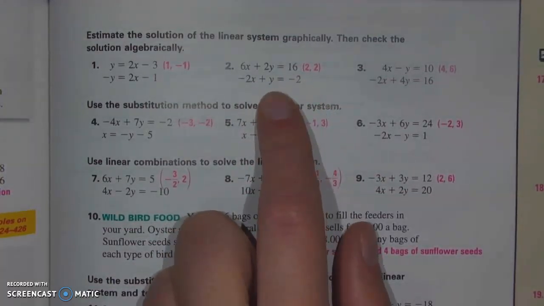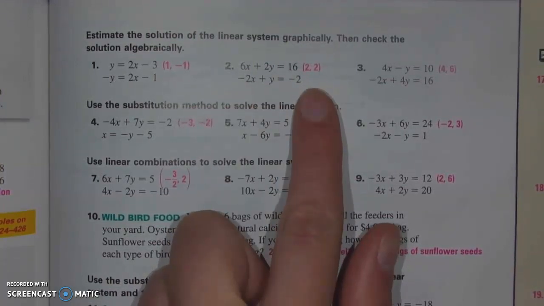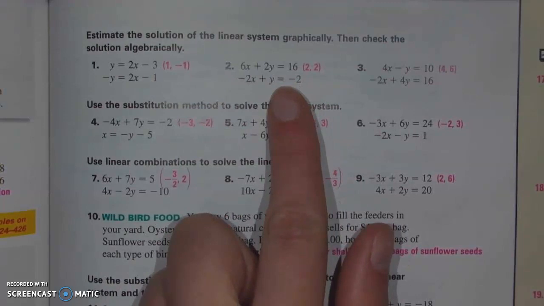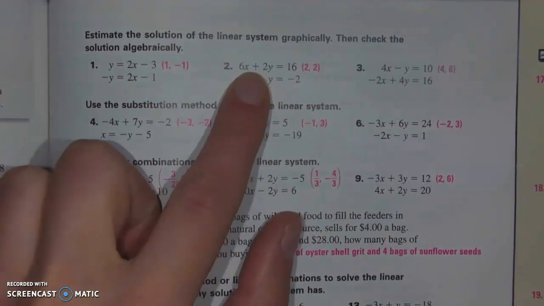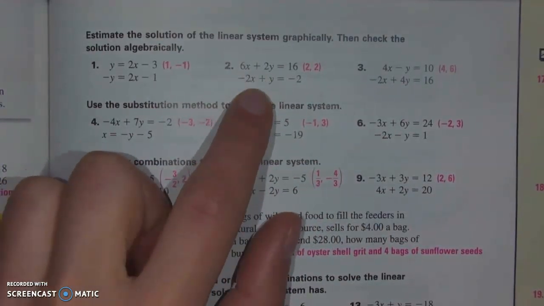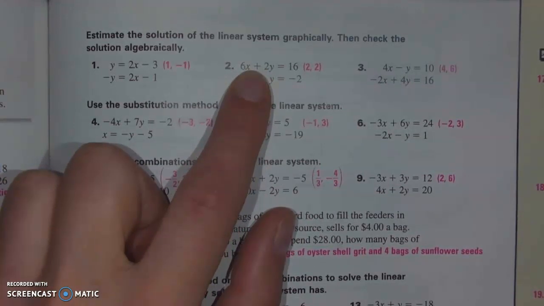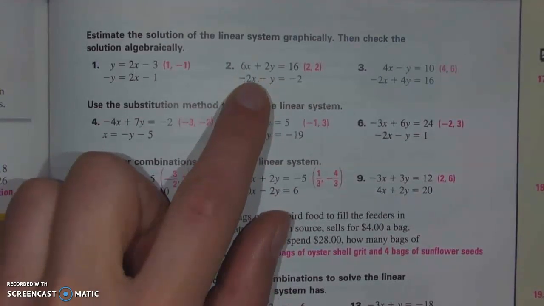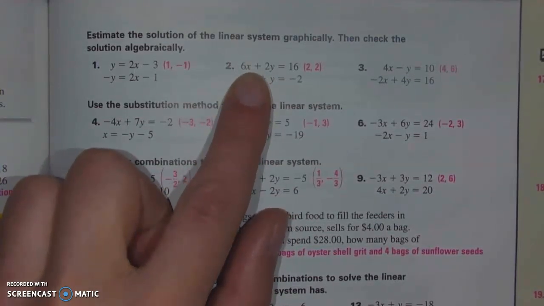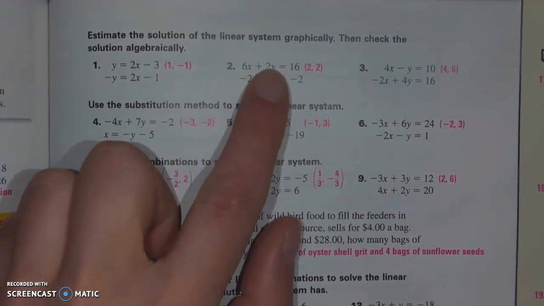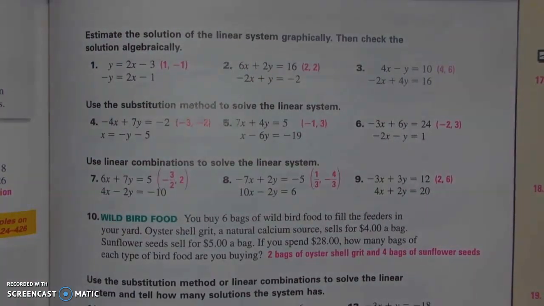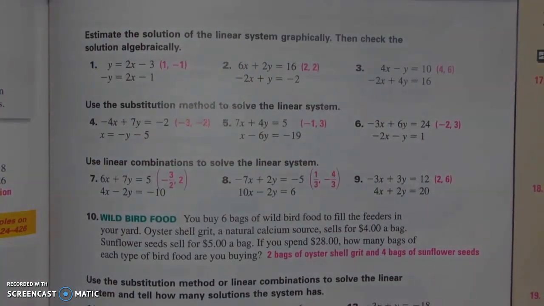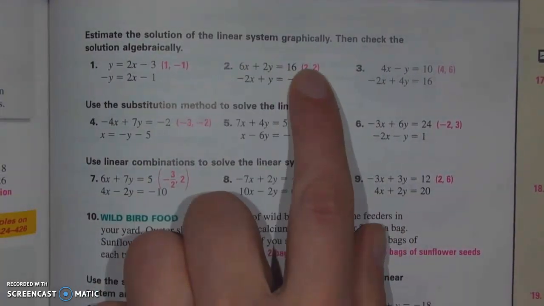See how y is already almost by itself? Like all I'd have to do is add 2x to both sides to get y equals something. That means that I'm really close to substitution, because remember, all you need to substitute is have y equal to a number, or a number and a variable. So I would end up having y equals a positive 2x plus a -2. And that means I could substitute that into this equation for y, so I'd have 6x plus 2 times my 2x plus -2 is equal to 16, and that's something I could solve.